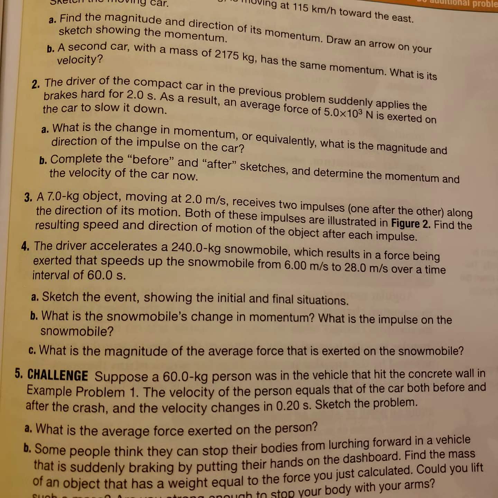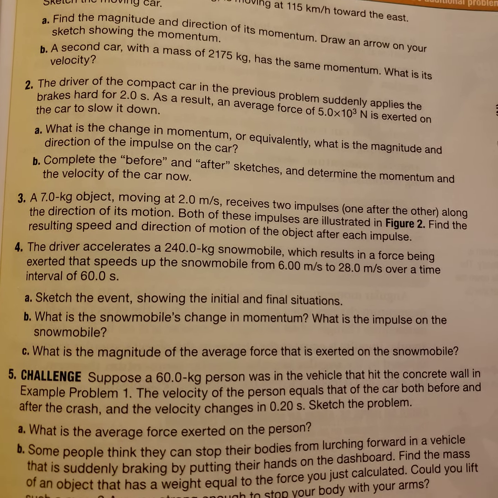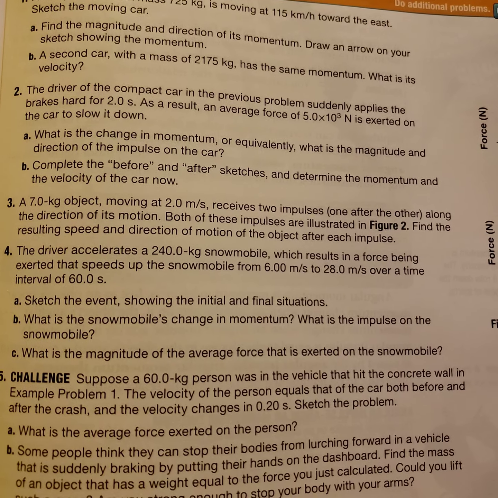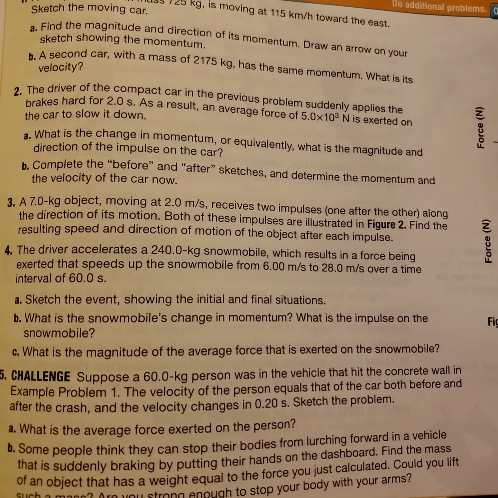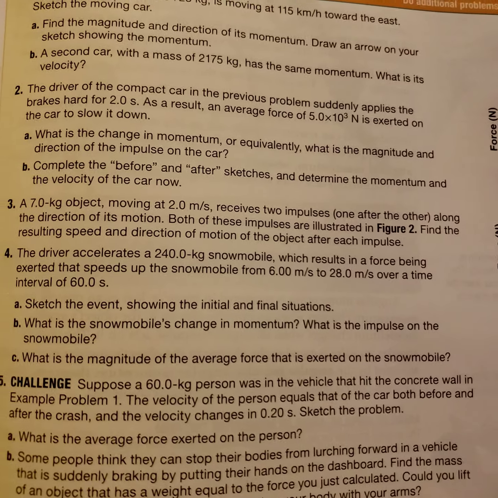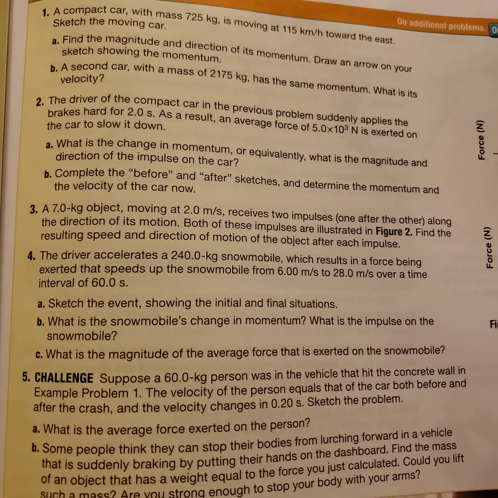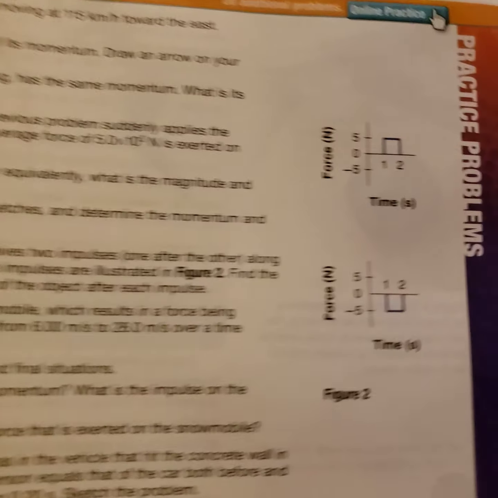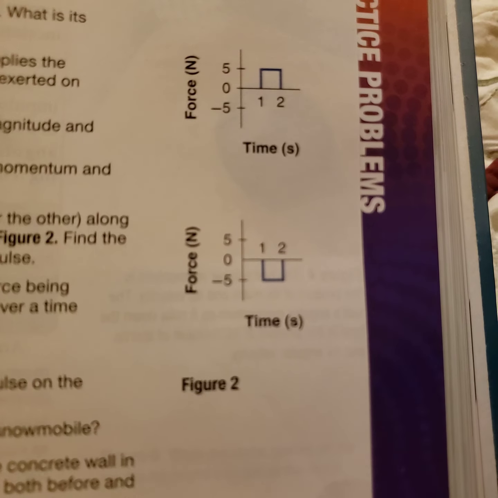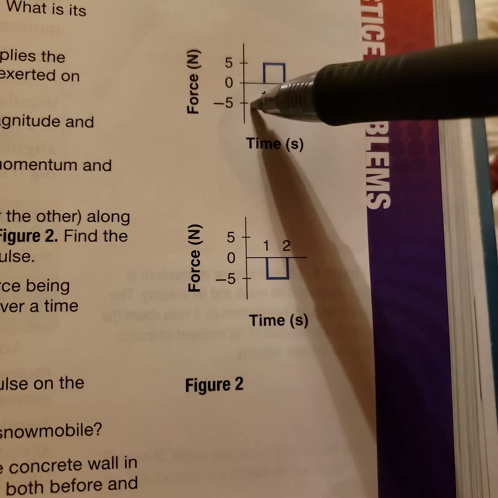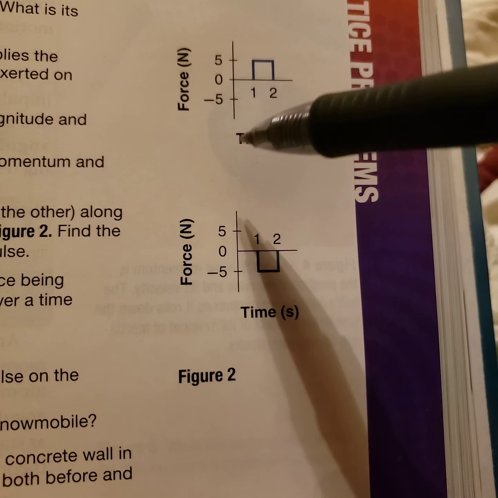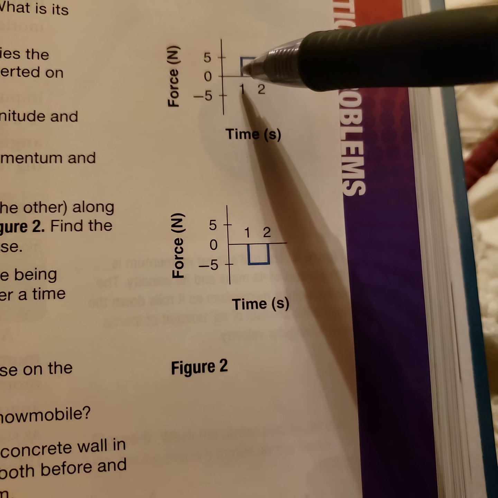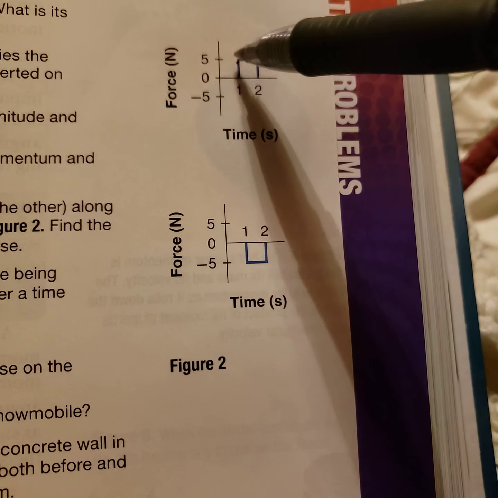Let's look at 3. A 7 kilogram object moving at 2 meters per second receives 2 impulses, one after the other, along the direction of its motion. Both of those impulses are illustrated in figure 2. So let's look here. It looks like the first impulse hits it in the same direction, or in the positive direction of its velocity.